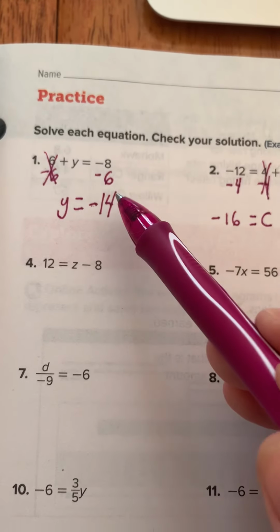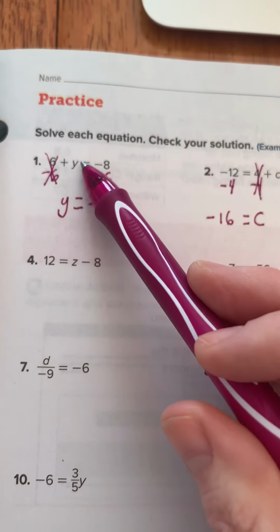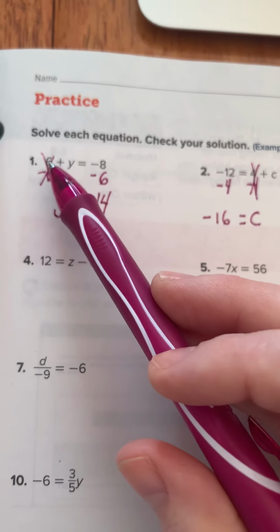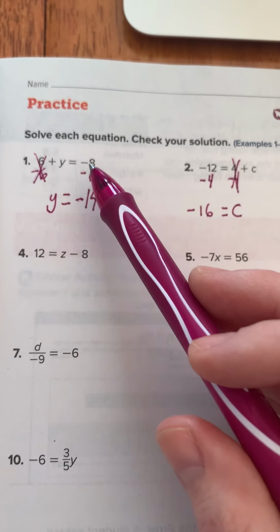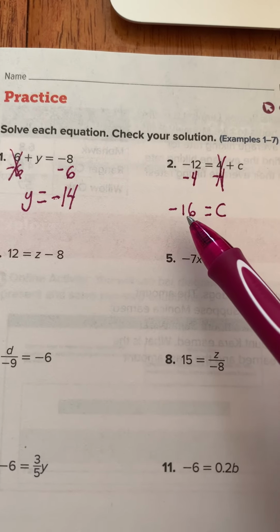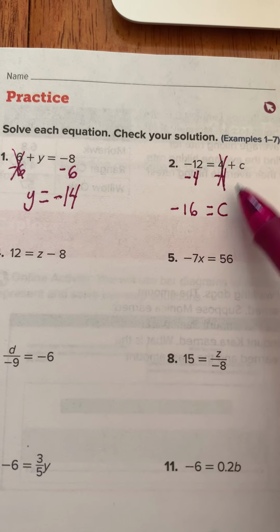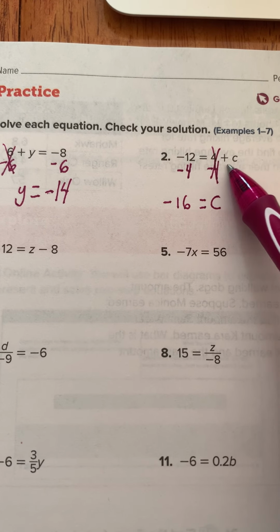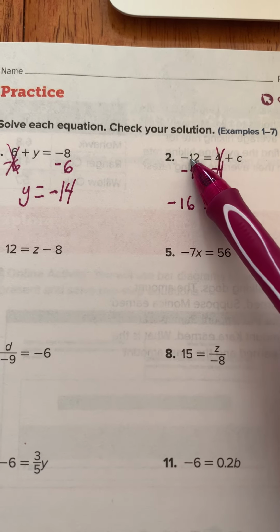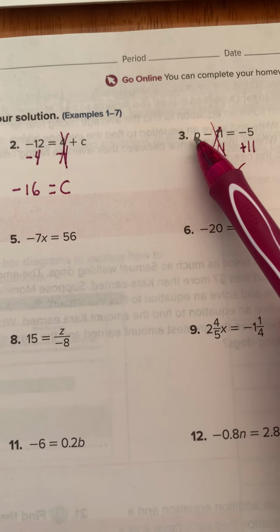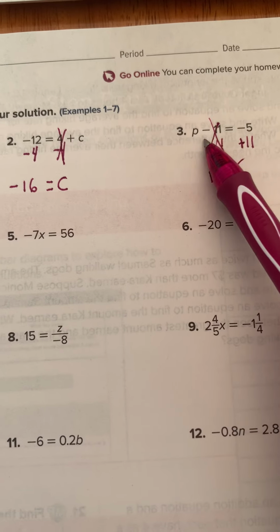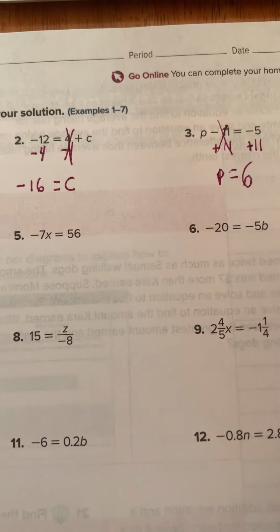Before I go, if you were to plug in this negative 14 for y, if you have 6 plus a negative 14, you will get negative 8. If you have negative 16, plug it in for c: 4 plus a negative 16, you're going to get negative 12. Same over here. If you have 6, you plug it in here. 6 is a positive minus 11, you'll be at negative 5.